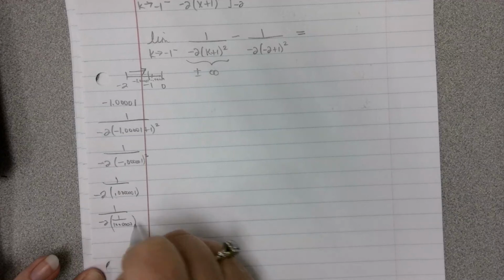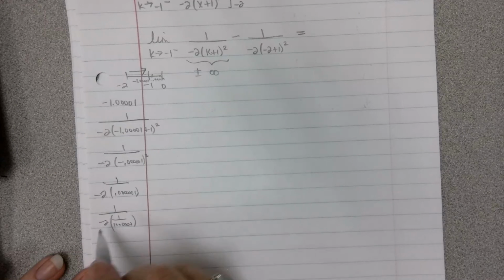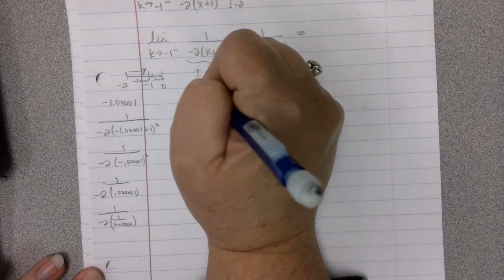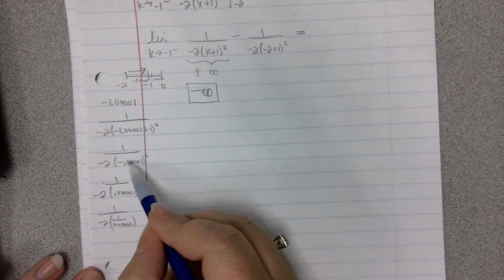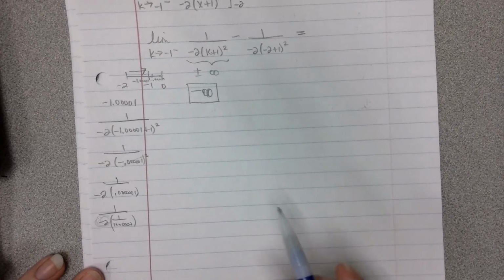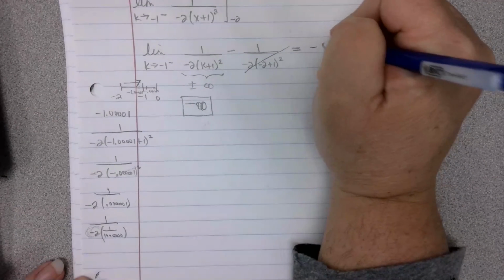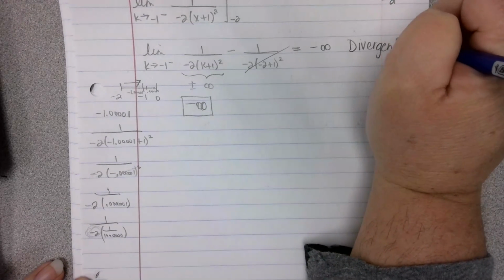That's just a really big fraction, 1 over negative 2 times, like, 1 over 100,000 or 1 million or something like that. Keep, change, flip. You're going to get a really big number divided by a negative 2, so it's going to negative infinity is my point. Because you're squaring this thing, it's becoming positive, but this negative 2 is still there. So we don't care what this is. This thing is going to negative infinity, and it's divergent.